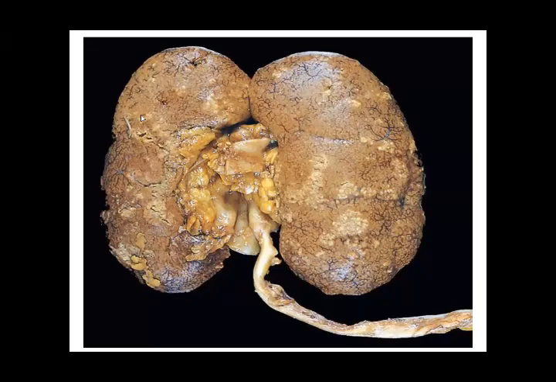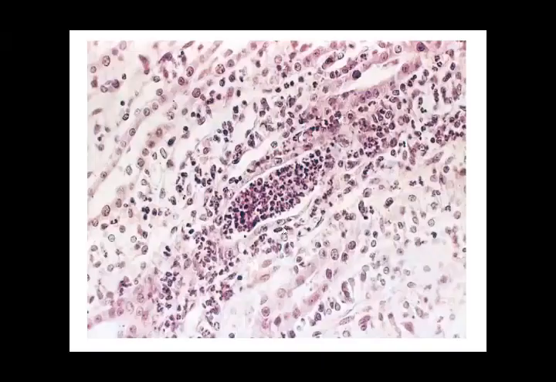These light areas are abscesses. This is pus oozing out of the kidney. All of this is pus, right? Look at the histology. You see this?